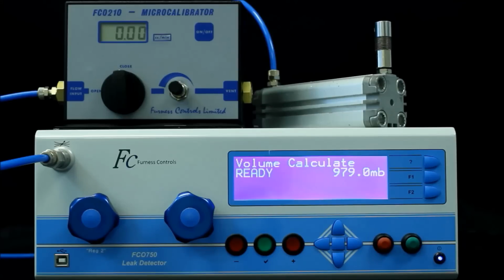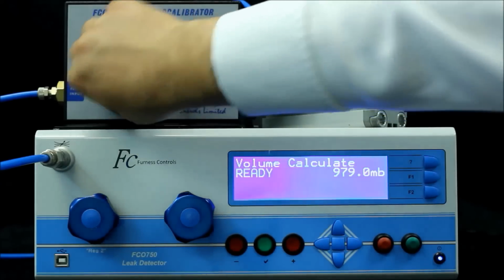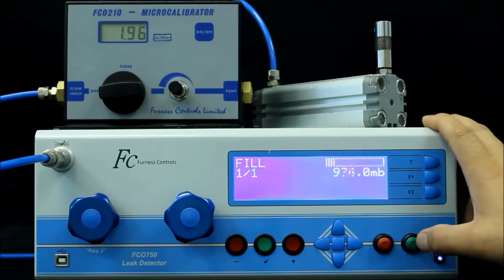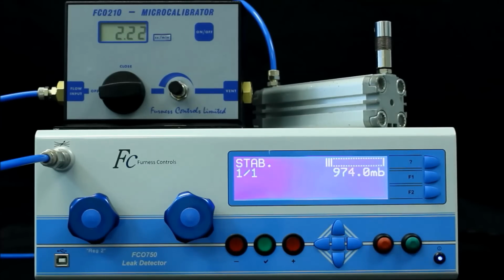If I reset that now and open the valve, press start, you can see that the leak that I've induced is 2.2 cc's per minute.